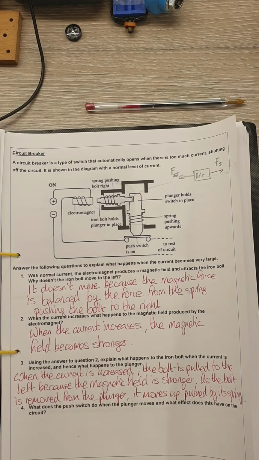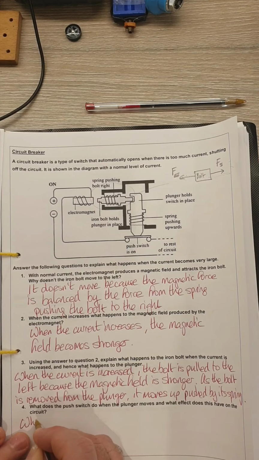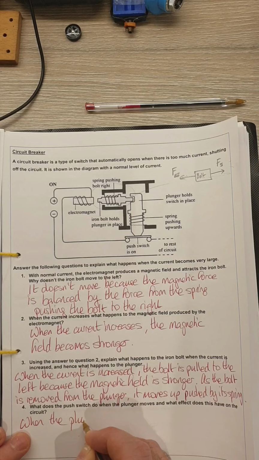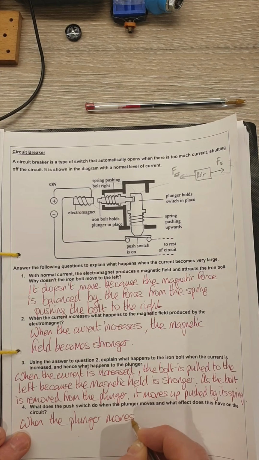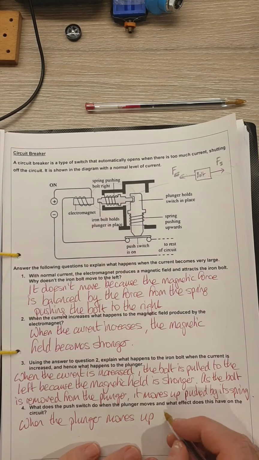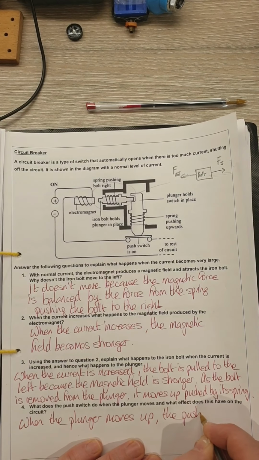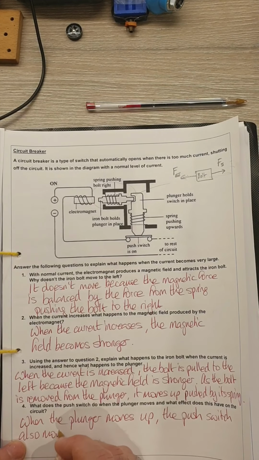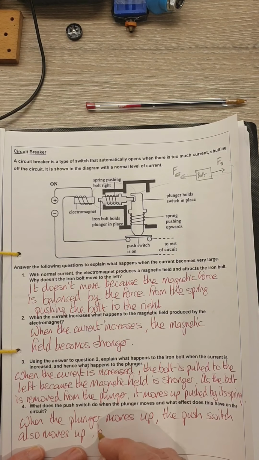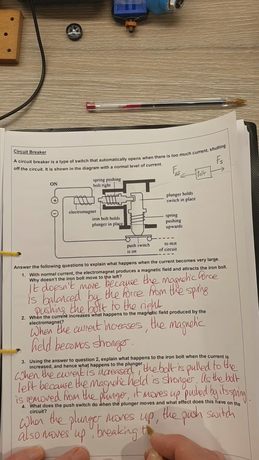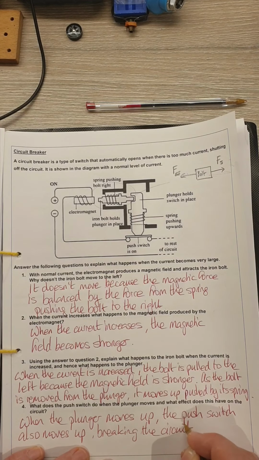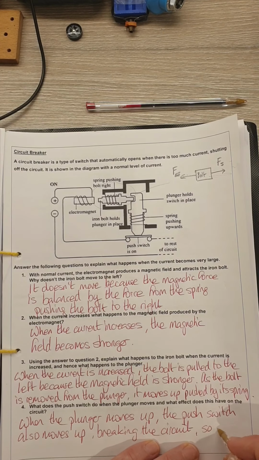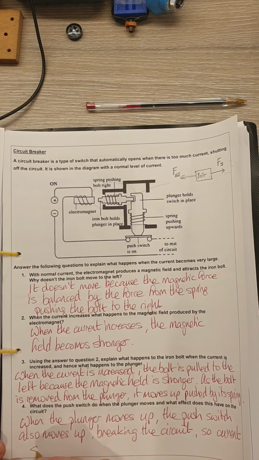What does the push switch do when the plunger moves, and what effect does it have on the circuit? Okay, so when the plunger moves up, the plunger is connected to the switch. This push switch also moves up, breaking the circuit. So current stops flowing.